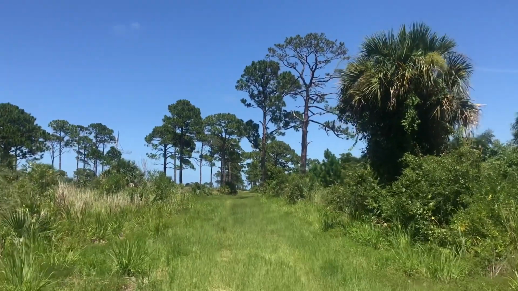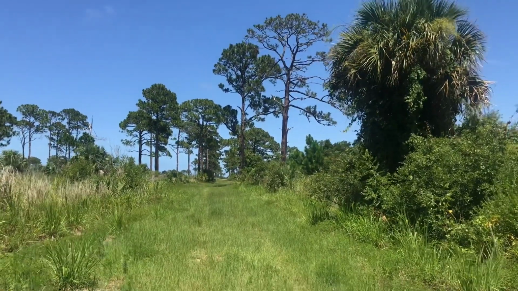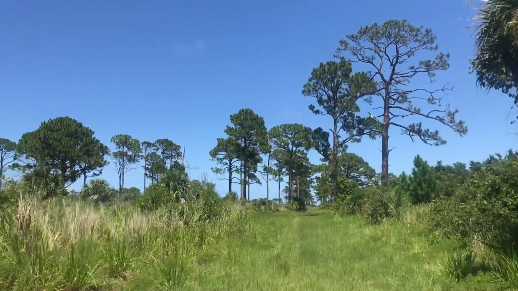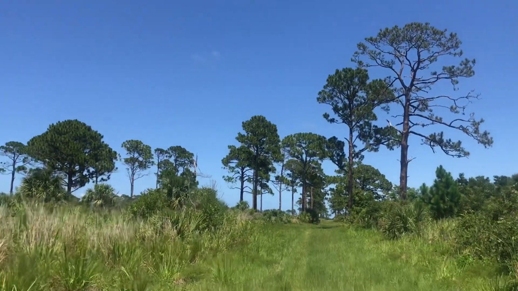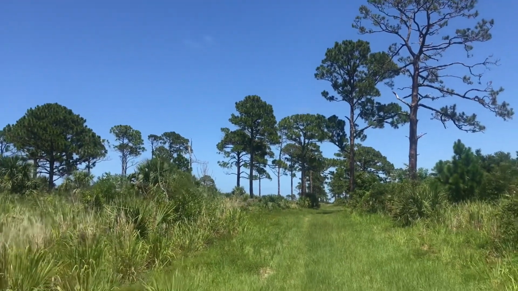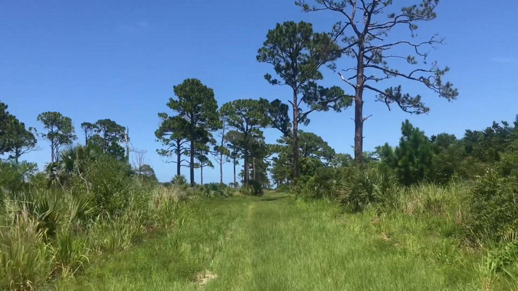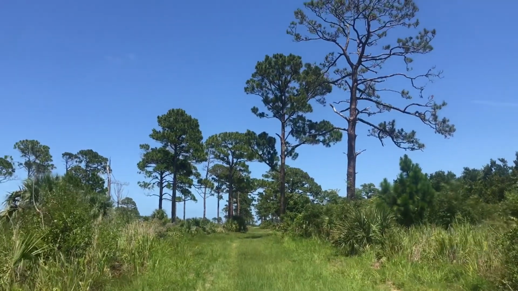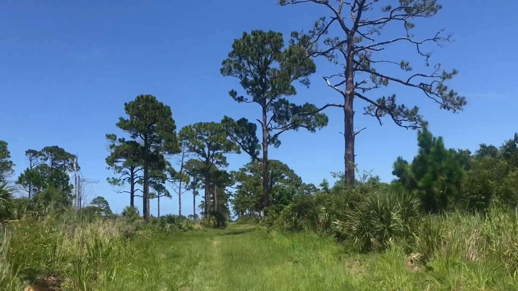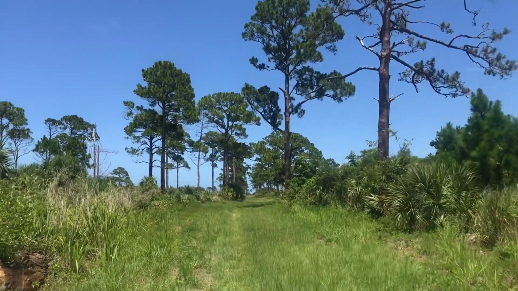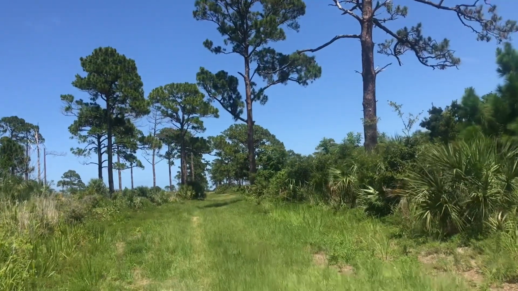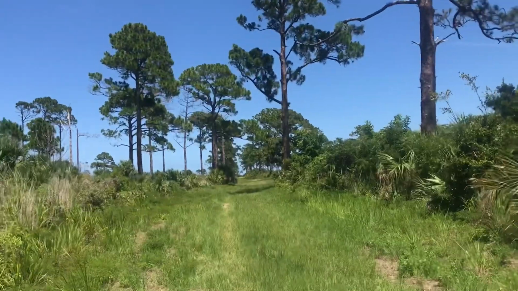So we begin our hike along the trail, and we see a number of slash pines. Usually these pine flatwoods are sporadic. They're not densely packed together. So we're going to look out for some wildlife, some amphibians, some birds.